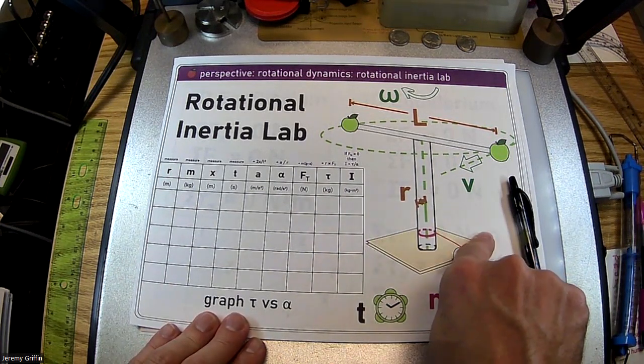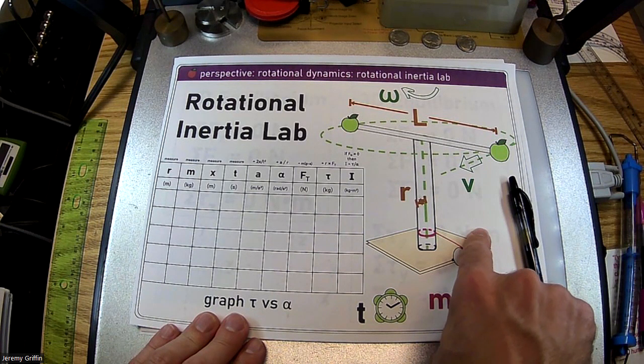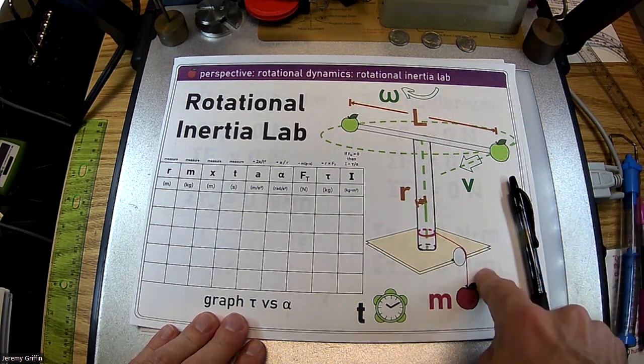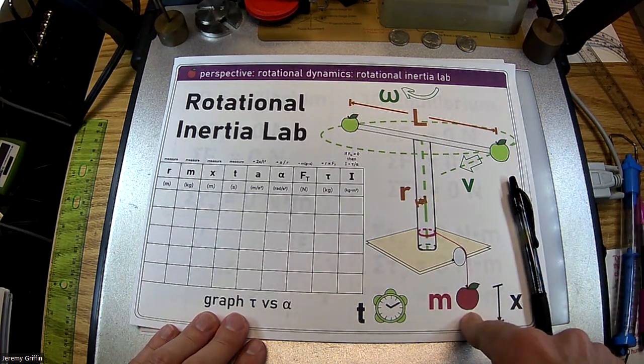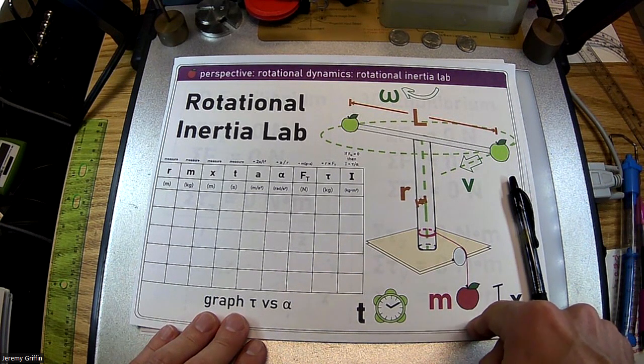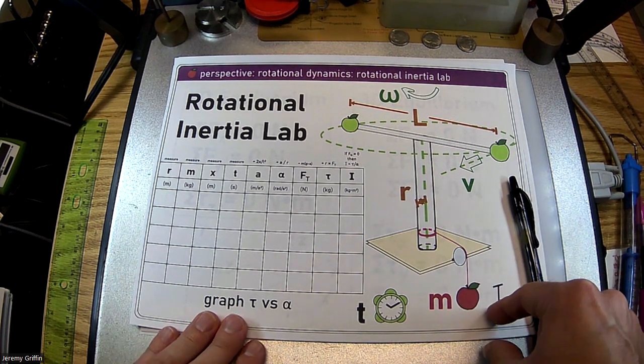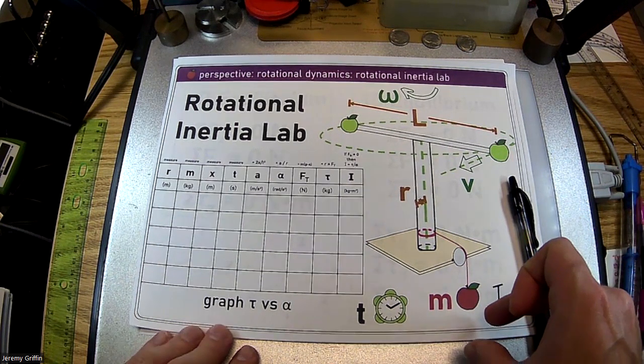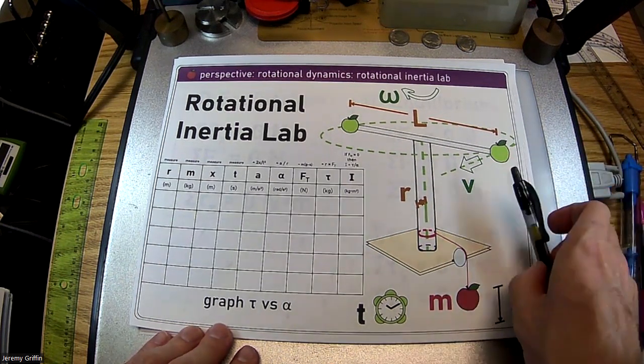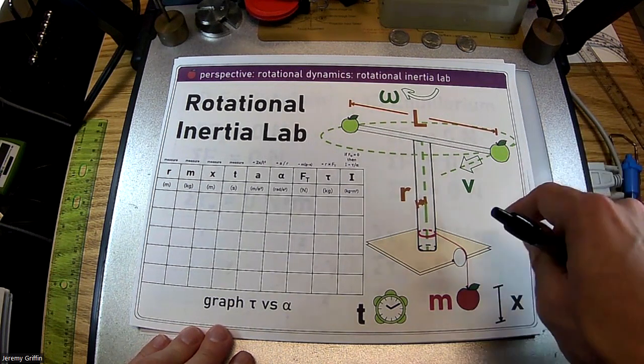Hey, there's R cross F. You guys see some R cross F, right? There's a torque. Now, where's the tension coming from? Well, there's some lab weight hanging over this pulley. The tension is probably going to be a little bit less than the actual weight itself if it's accelerating down very slowly, right? Kind of close, but not exactly. You guys remember that from Atwood days, right?